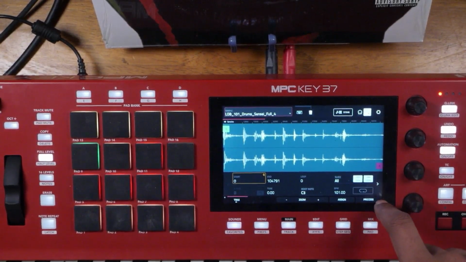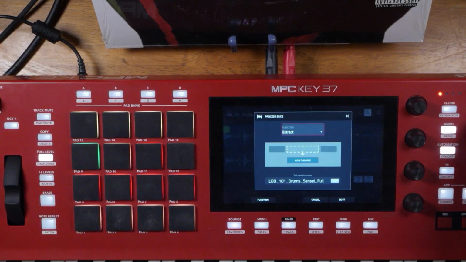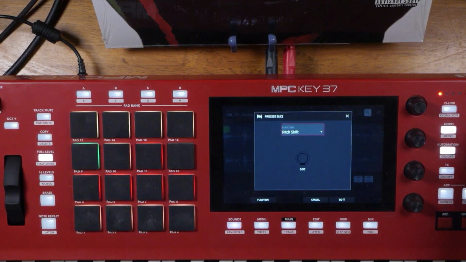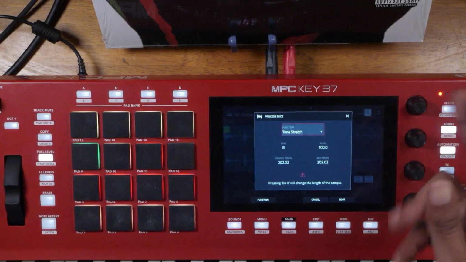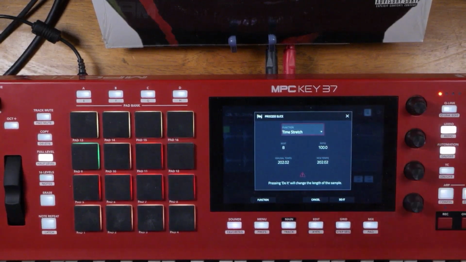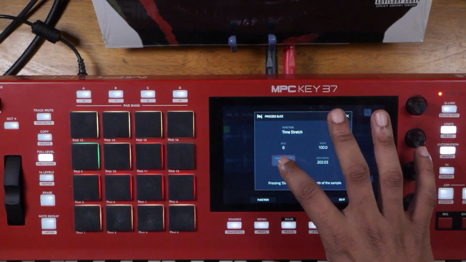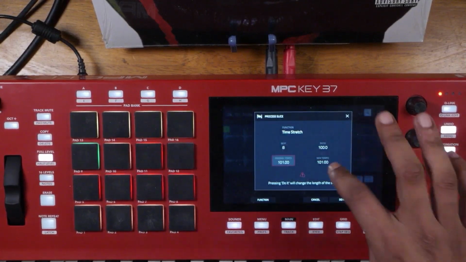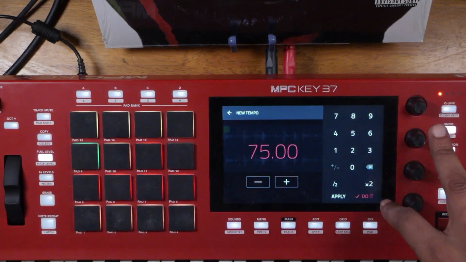So what I'll do is go into process over here. Since it's already a perfect loop, there's no need to trim or discard anything like that. So I'll just go over here to time stretch. I notice that it says the ratio is 100. The original tempo is 101, so go ahead and enter that in. And the new tempo will be 75. So let's go ahead and type that in.